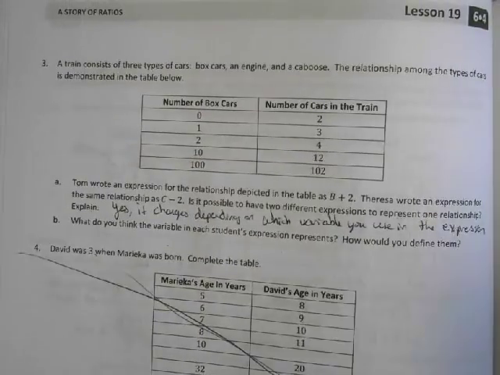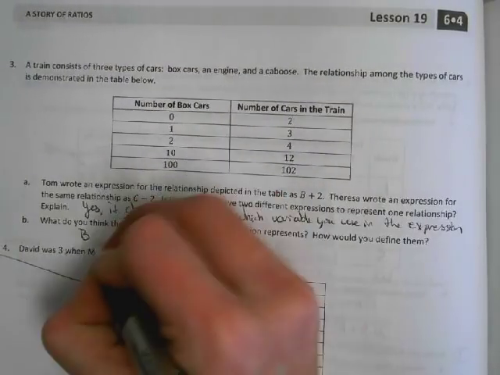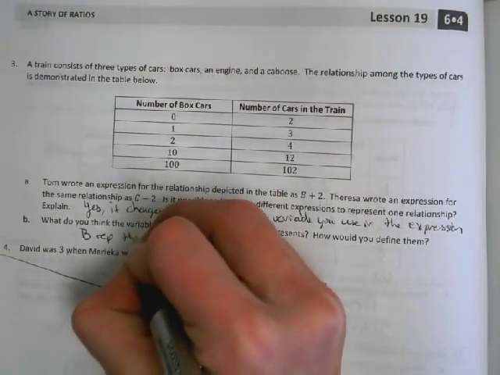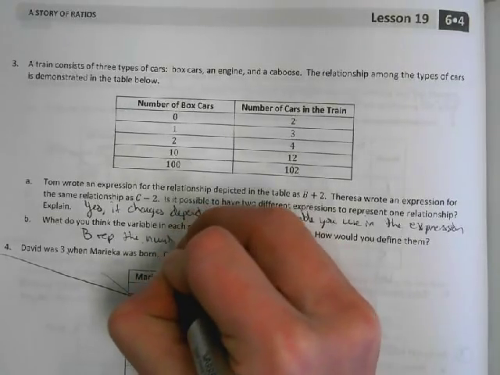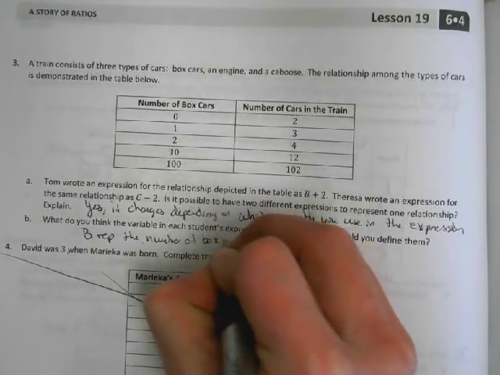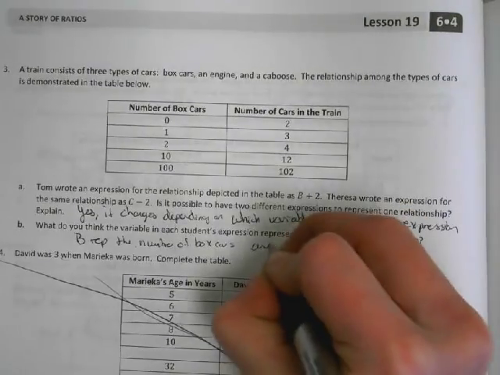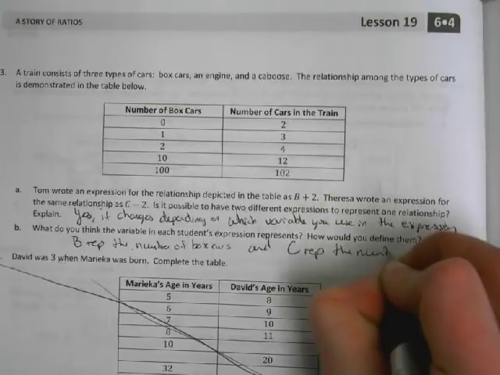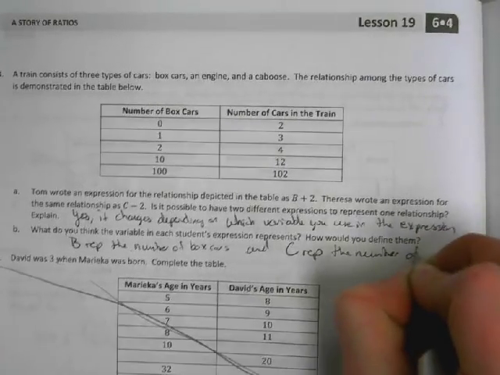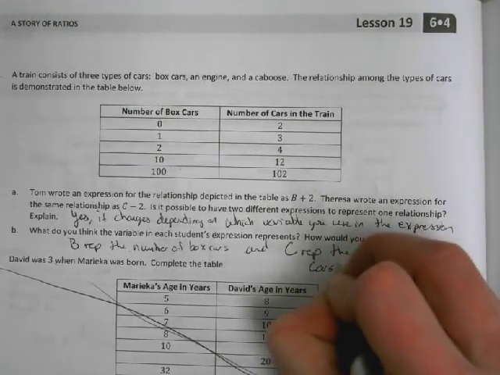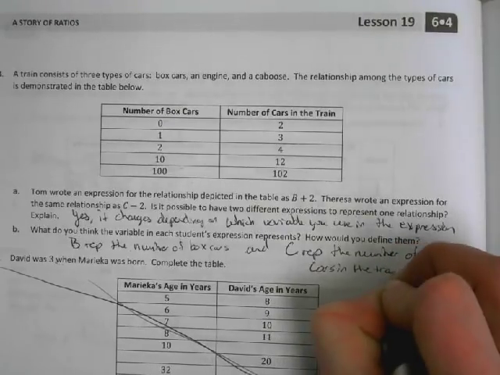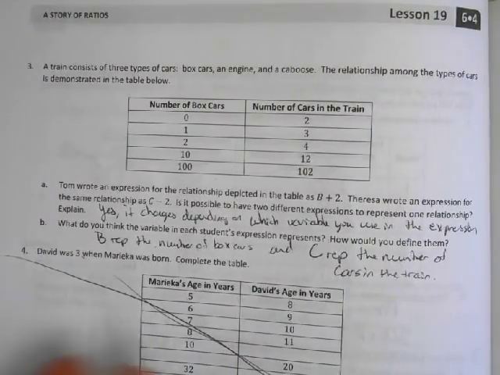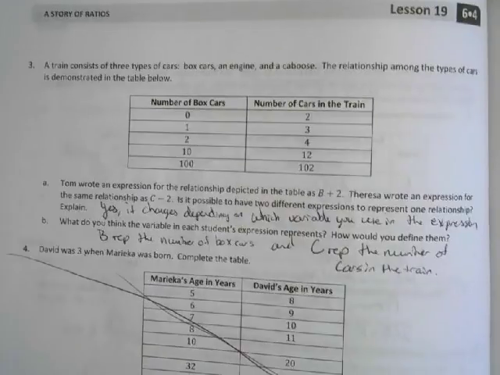How would you define them? And so B represents the number of boxcars, and C represents the number of cars in the train. And we knew that because looking at the relationship, you could see that it was true.